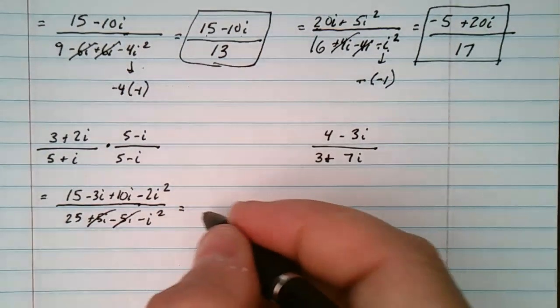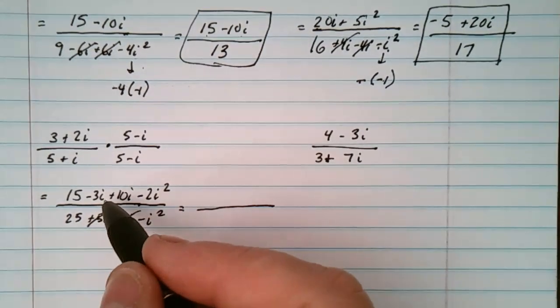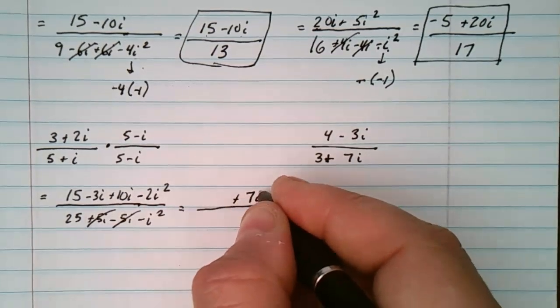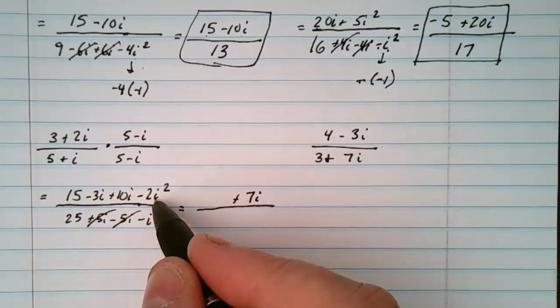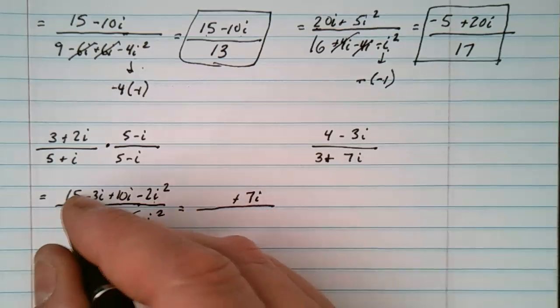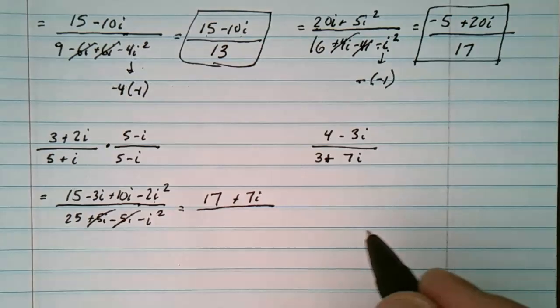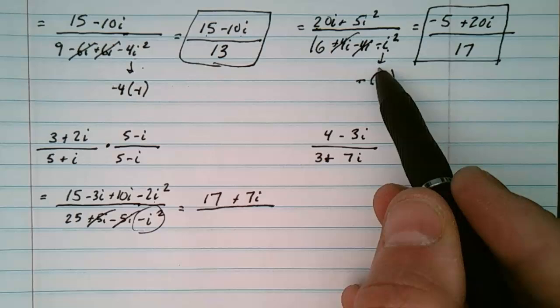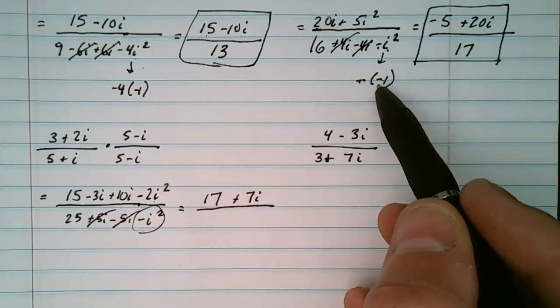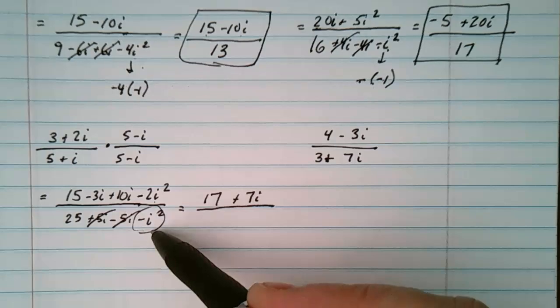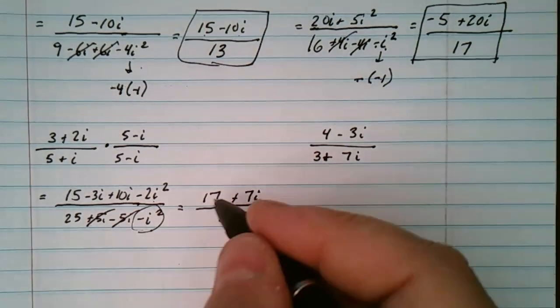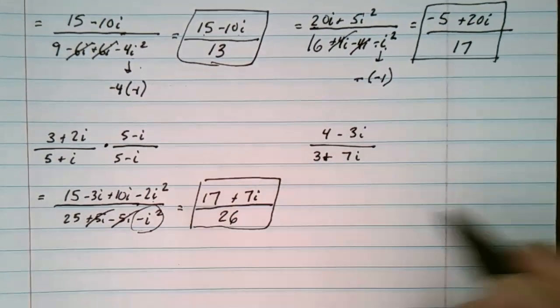So then what do we get? Well, I'm going to start by combining the imaginary numbers here. You got negative 3 and plus 10. It's going to give you plus 7i. Remember, i squared is negative 1, so negative 2 times negative 1 is plus 2. 15 plus 2 is 17. And then on the bottom, we just did it up here, and it gave me negative 1, which was plus 1. So 25 plus 1 makes 26. Okay? So that's our final answer for that one.